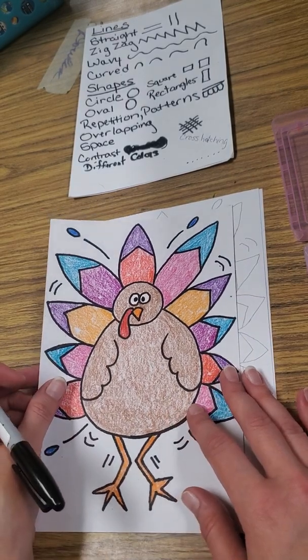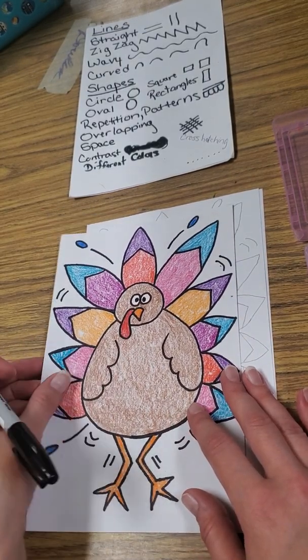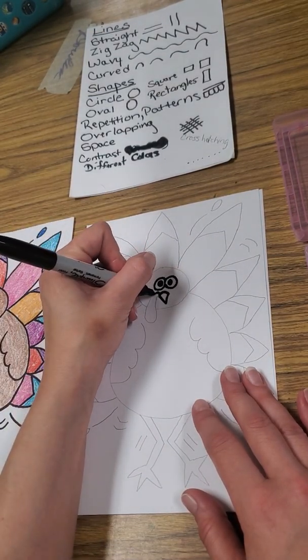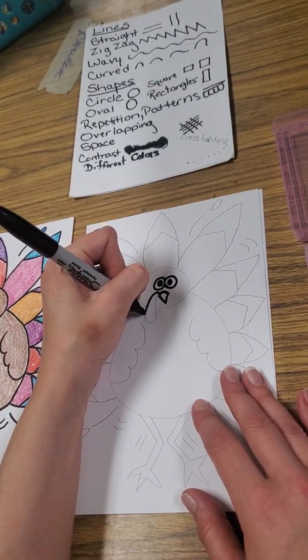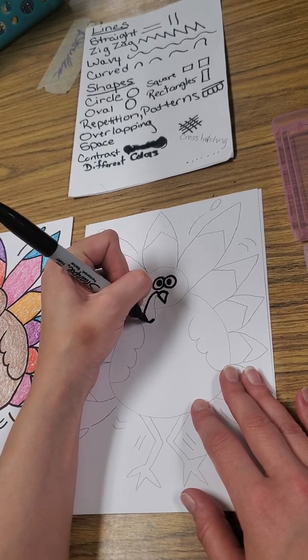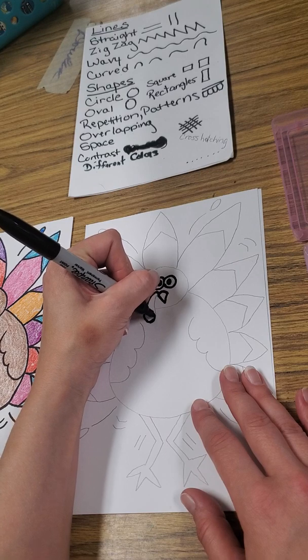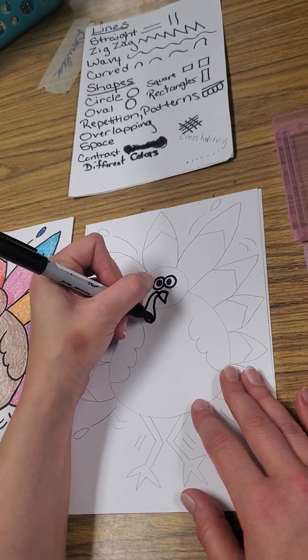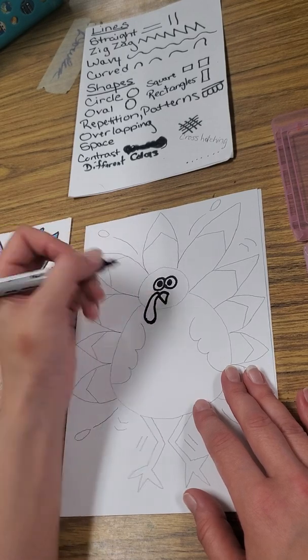So we are going to draw our turkey snood. Some people call it a gobbler, or they call it all different kinds of names, but its actual name is a snood.